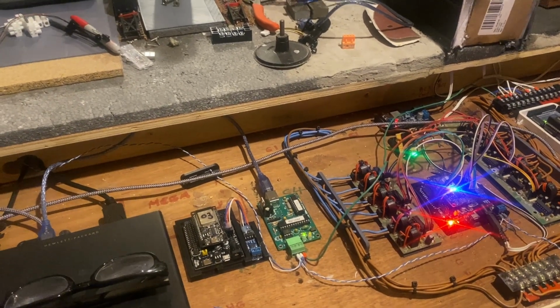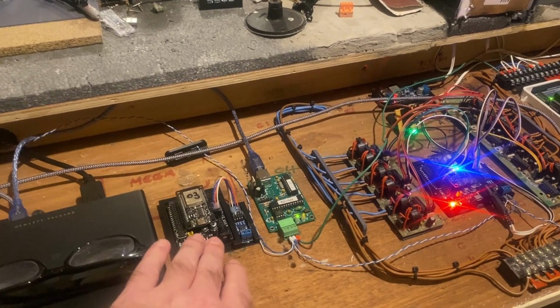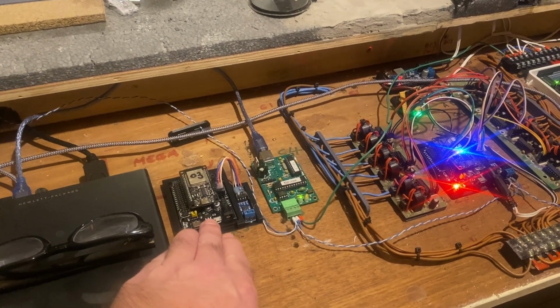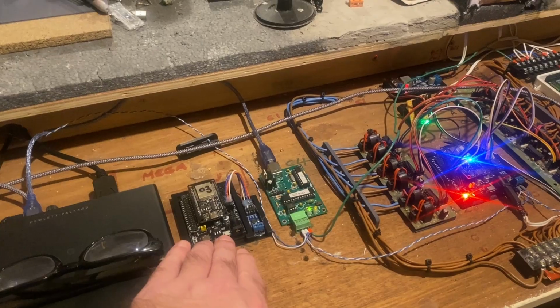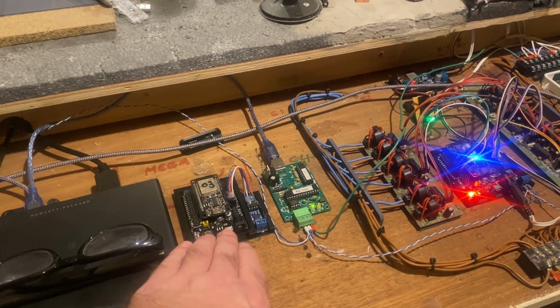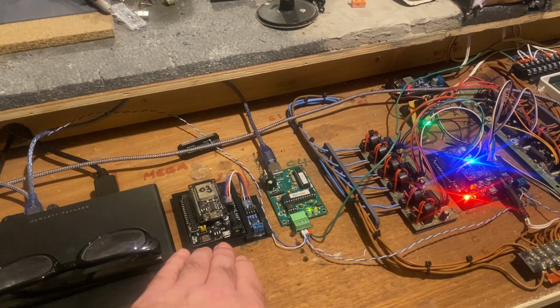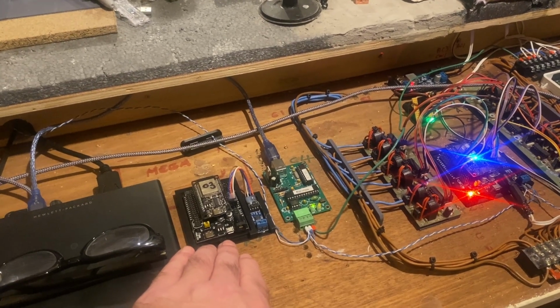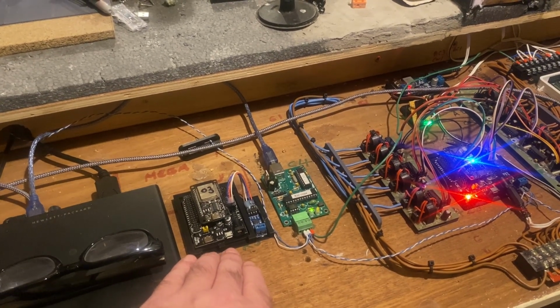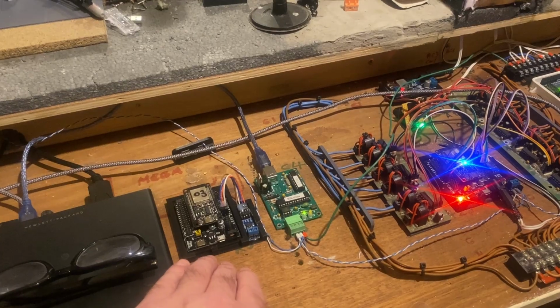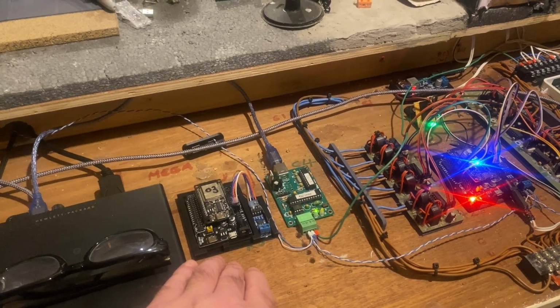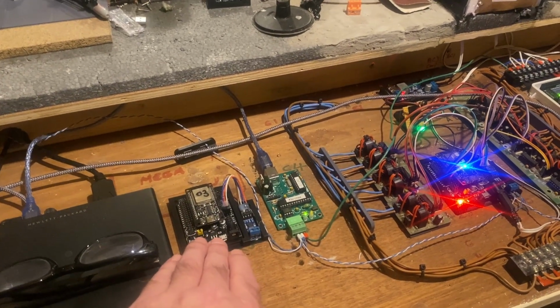We want to make sure that this one here does not have a native USB. It uses a UART chip. We've got some that we're trying that have native USB chips in them, but some of those react a bit strangely. When you shut down JMRI, you have to restart the ESP32.